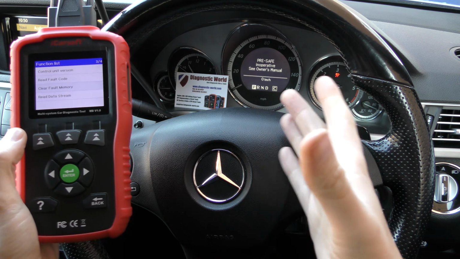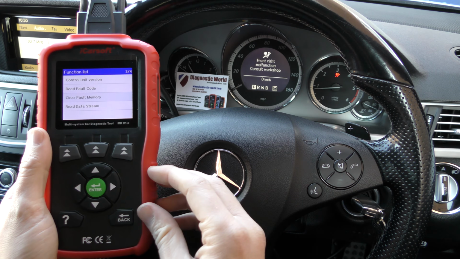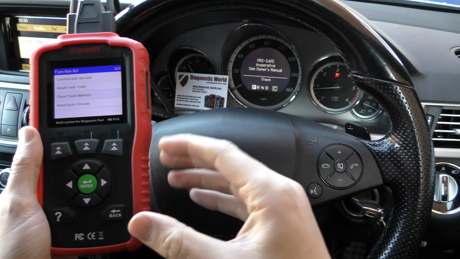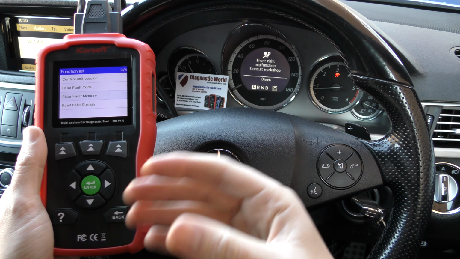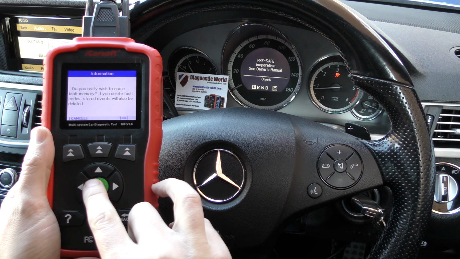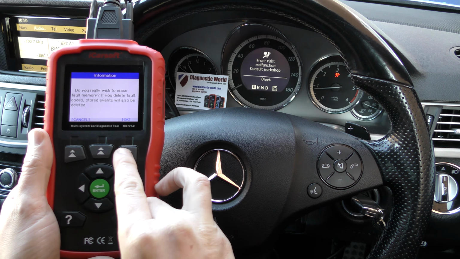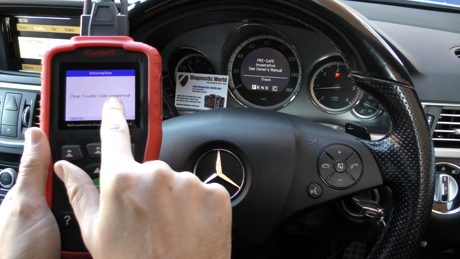This is what a lot of people are expecting they may well be able to do once they've got this tool. They've got the fault, they don't want to do any work. I'm not saying that, but they're curious as to whether they can just reset the light without doing anything. So I'm going to click into clear fault memory. Do you wish to erase fault memory? If you delete fault code, stored events will also be deleted. I'll just click OK to that. Erasing the fault code. Now it's telling us clear trouble code completed.